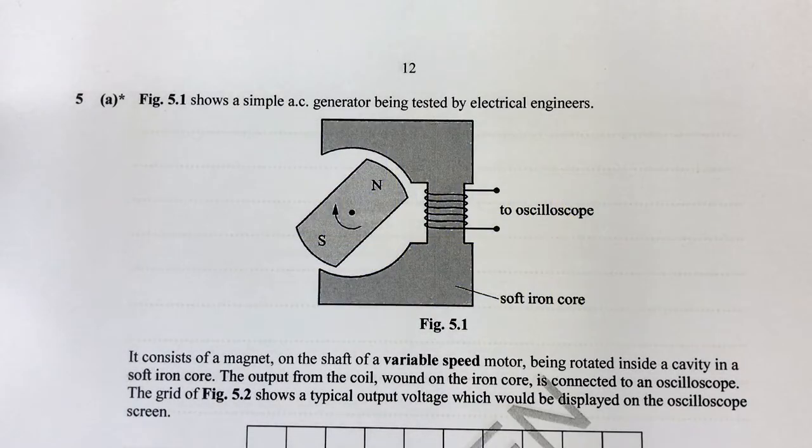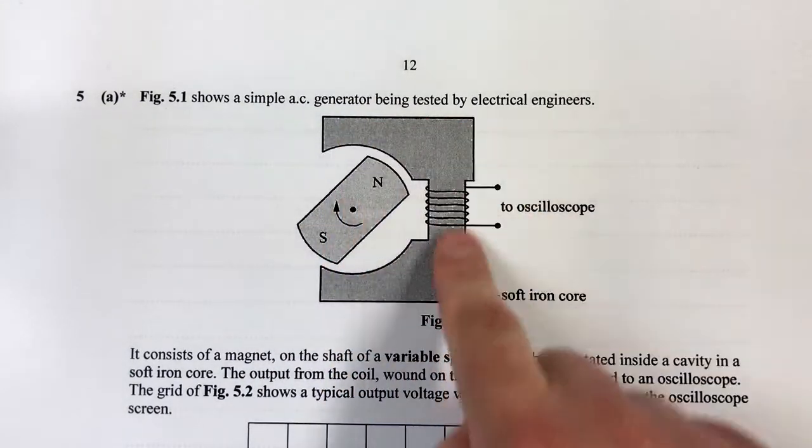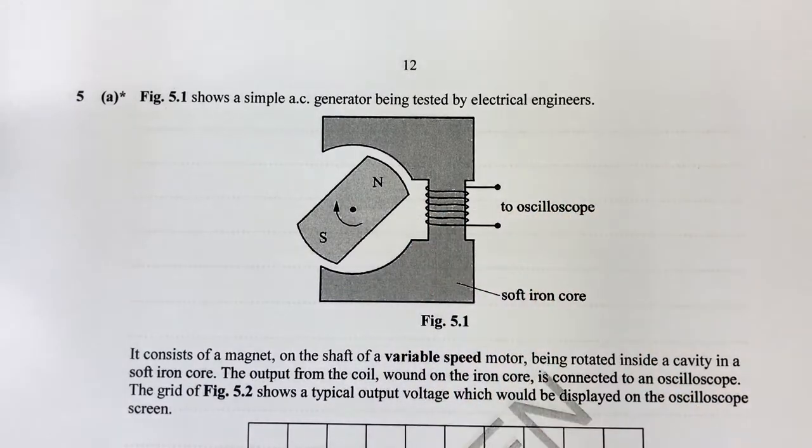Okay, question 5, part A. Figure 5.1 shows a simple AC generator being tested by electrical engineers. There's the magnet rotating around a fixed coil. The coil is attached to an oscilloscope.